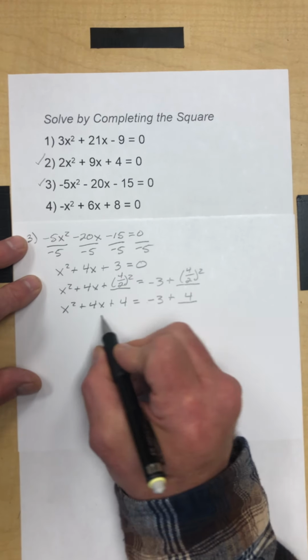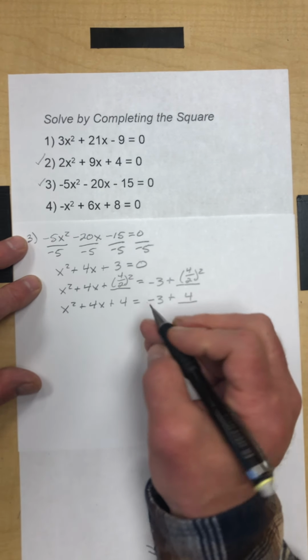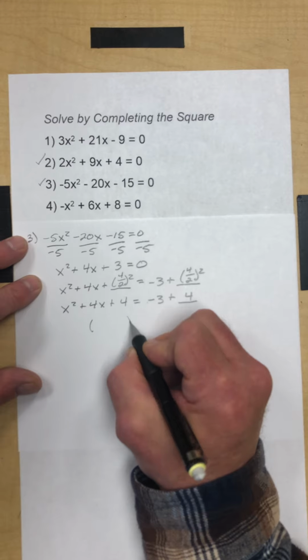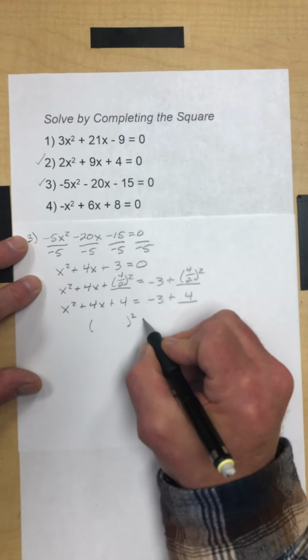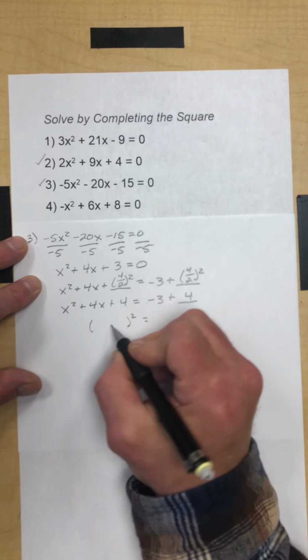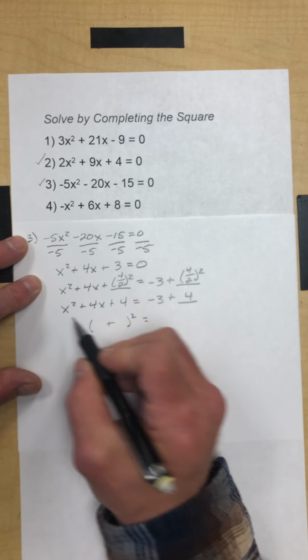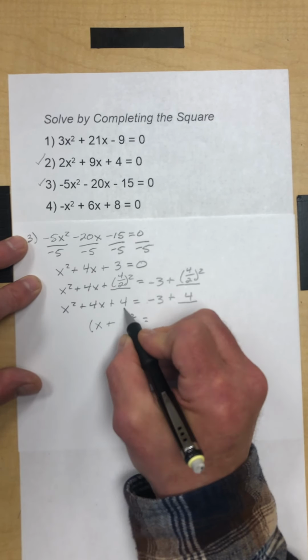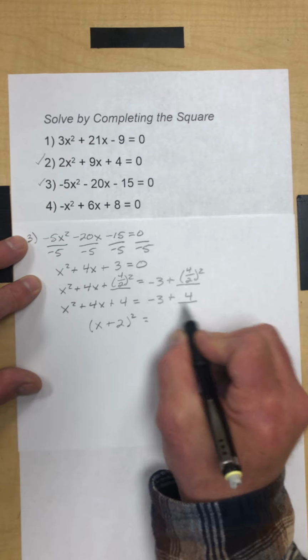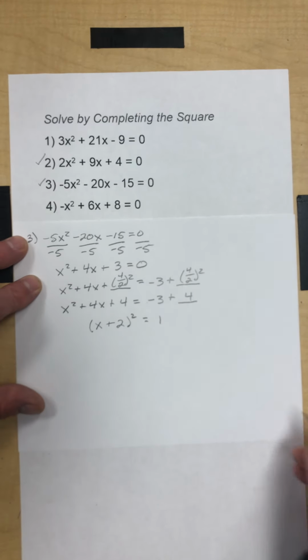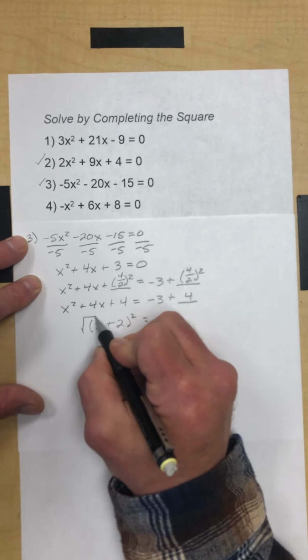So we factor this guy. It's going to factor into the square of a binomial because it's a perfect square. Bring down the sign of the linear term. Square root of x squared is x. Square root of 4 is 2. On the other side, when we add these, we get 1. Oh, I like this guy. This is going to come out nice and clean.